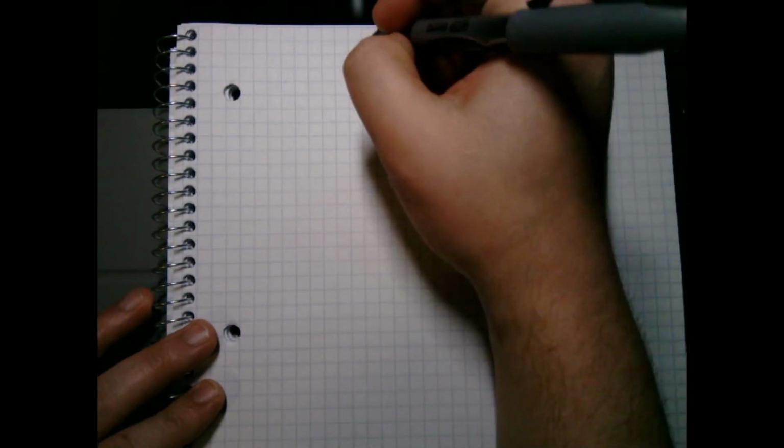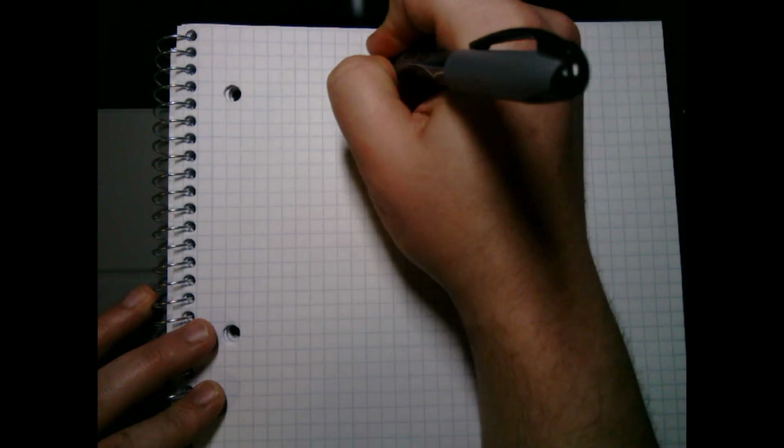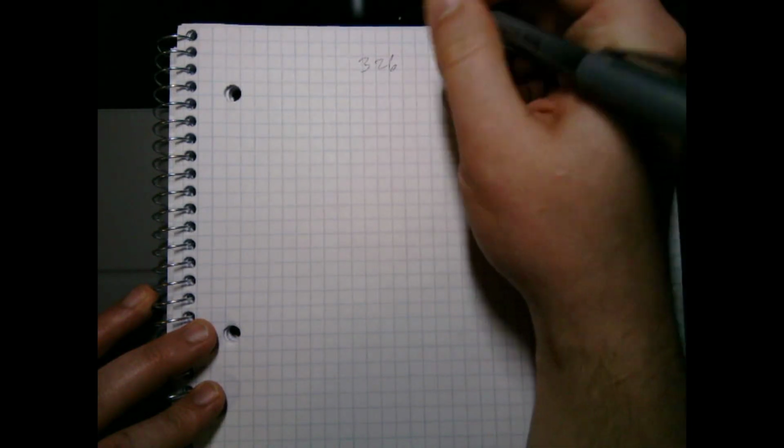Now, the third problem that they gave us, they have the number 326 in base 8. Actually, let me get a different pen.